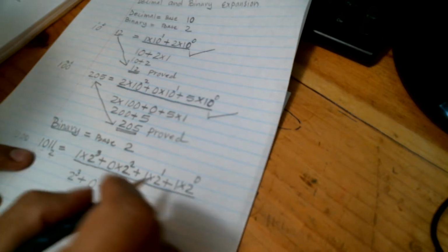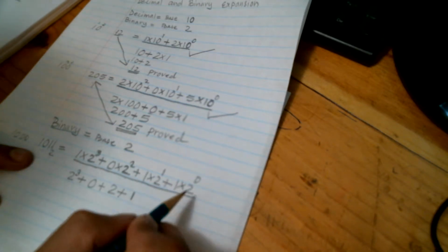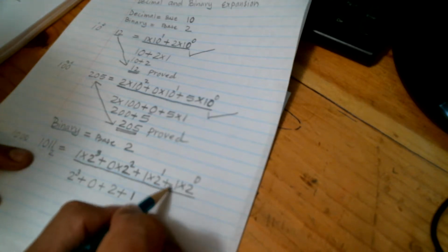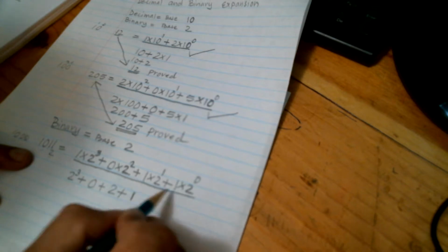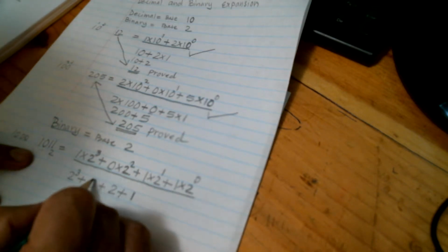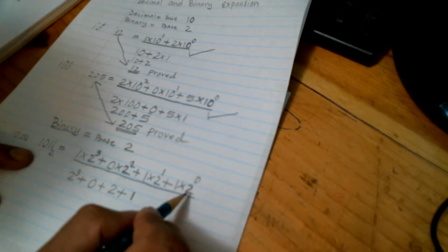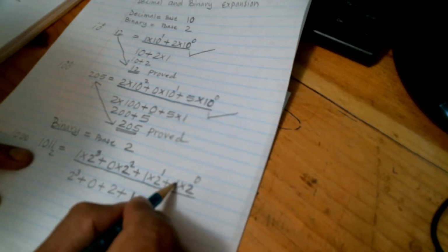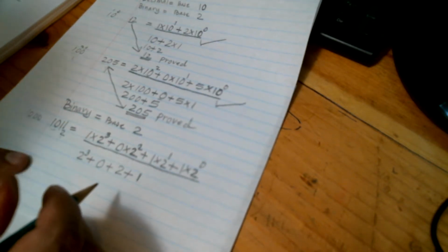Any number to the power 0 is 1. Even if there is a 0 here, don't neglect it, because any number to the power 0 is always 1. So even if here is a 0, you need to bring that 1 here.